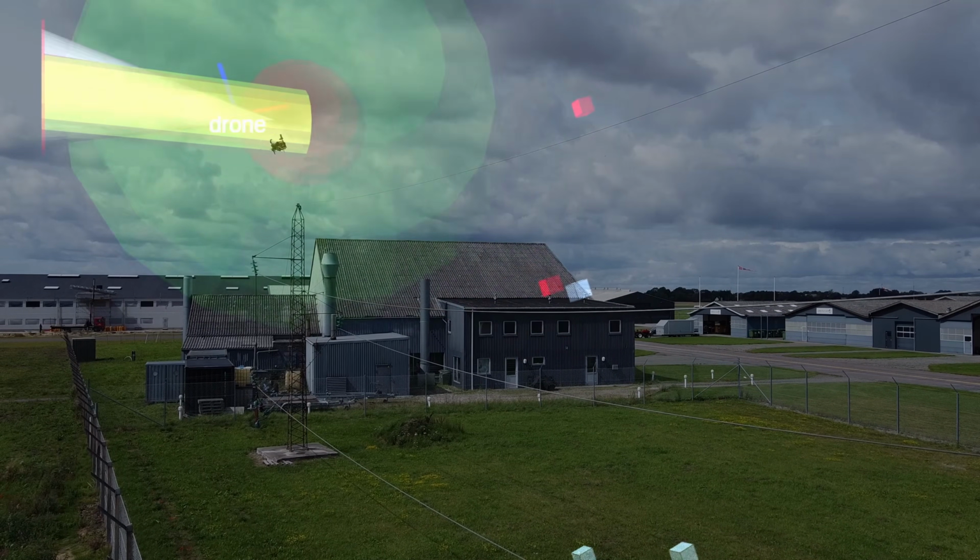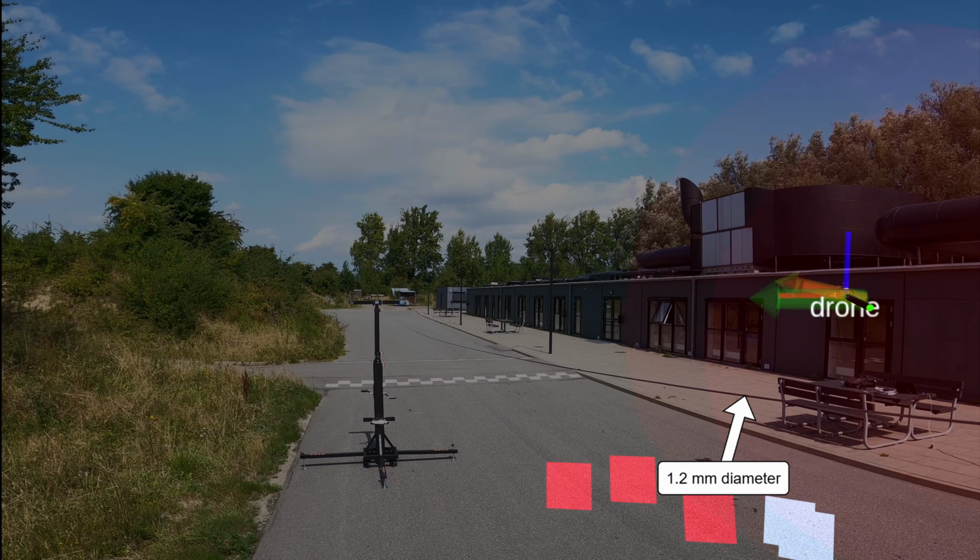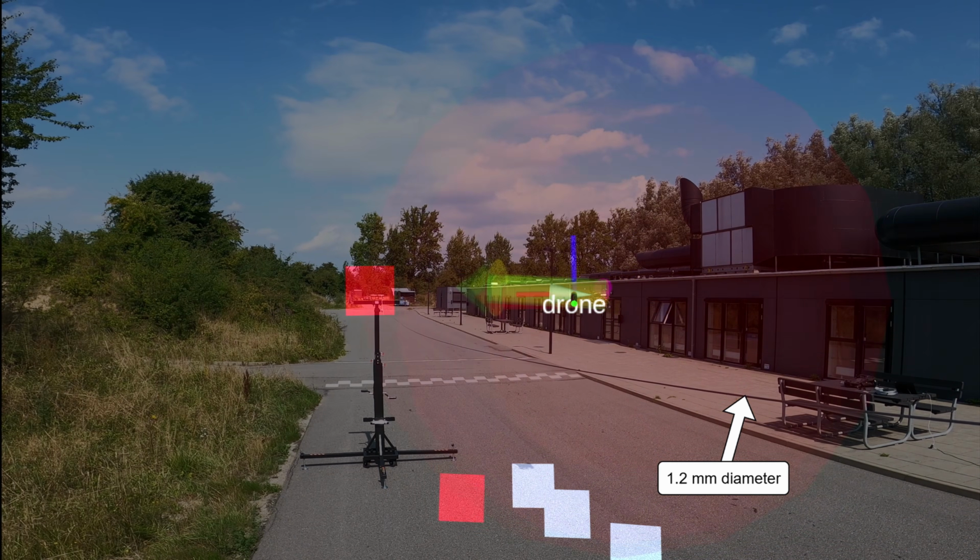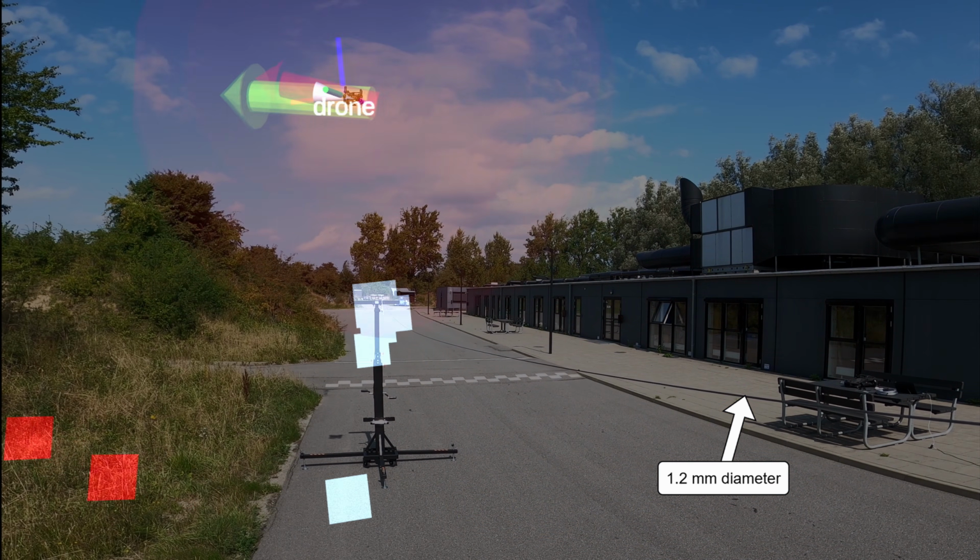The system is able to detect and avoid wires as small as 1.2 millimeters in diameter, making it useful in environments with wires smaller than conventional power lines.